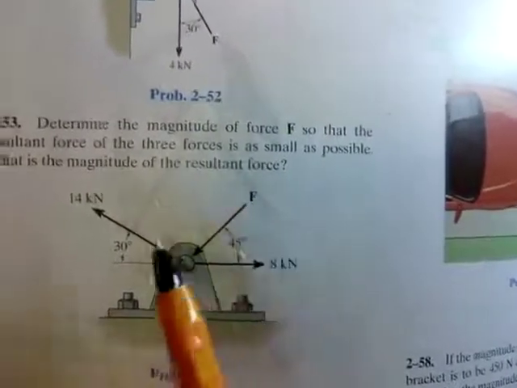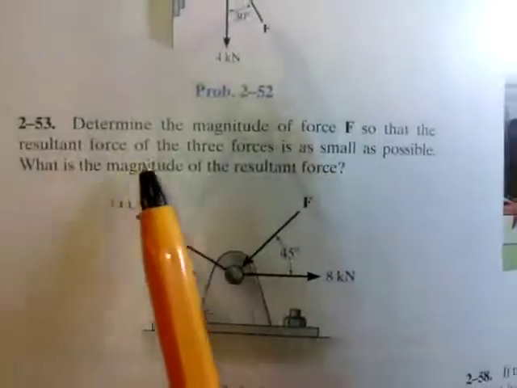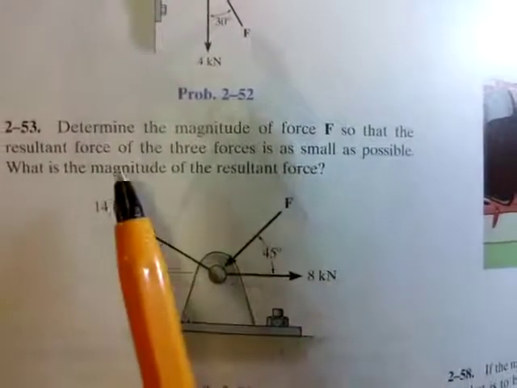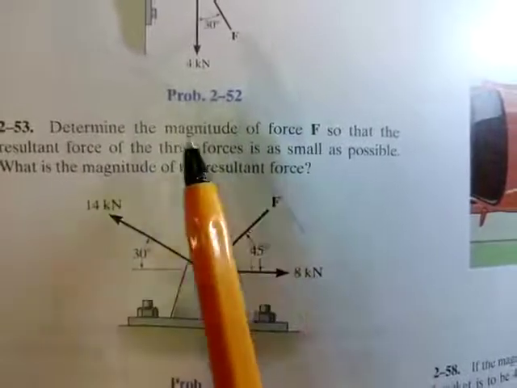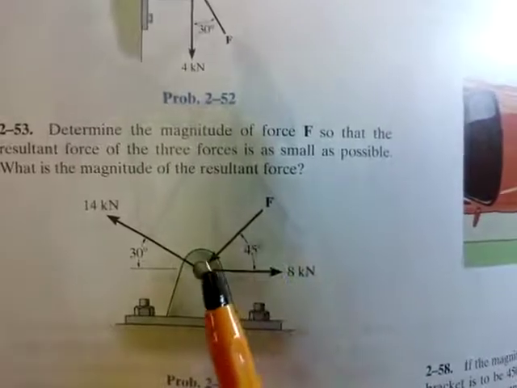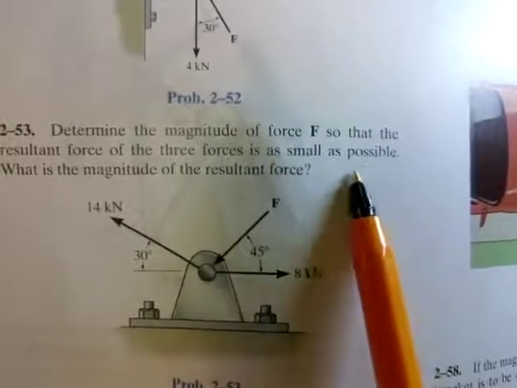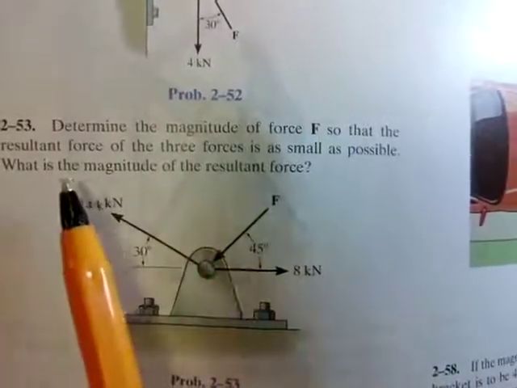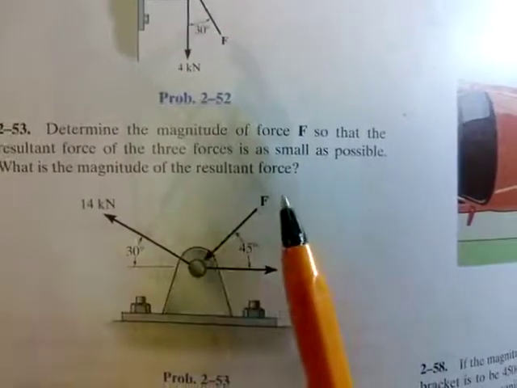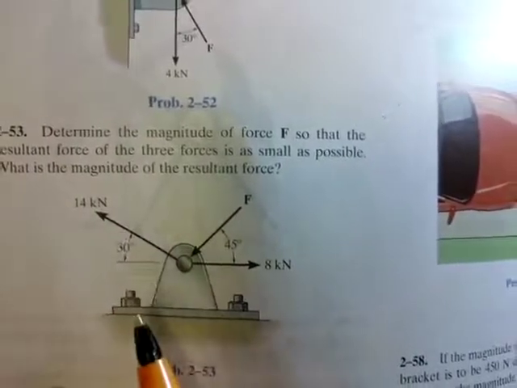So we don't know what F is. It says determine the magnitude of the force F so that the resultant force of the three forces is as small as possible. So what is the magnitude of this force so that the resultant of these three forces is as small as possible? And then we need to determine the magnitude of that resultant force. So how do we go about solving this kind of problem?